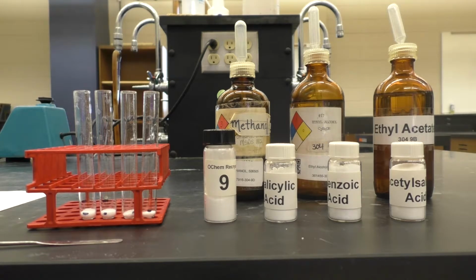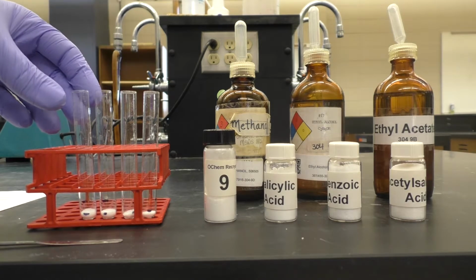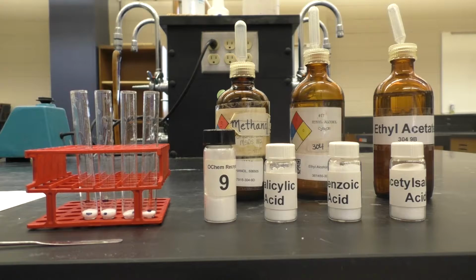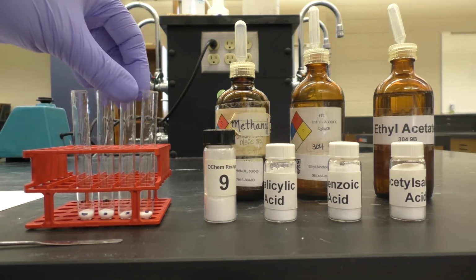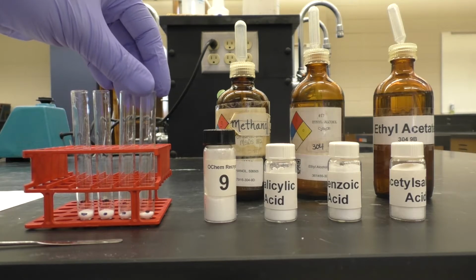Now I'll add approximately the same amount of solvent to each of them and vortex them in order to mix them well and see what the solubility characteristics are like. I'll do them in the order that I have shown. I'll use water as the very first one, then methanol, ethanol, and ethyl acetate.